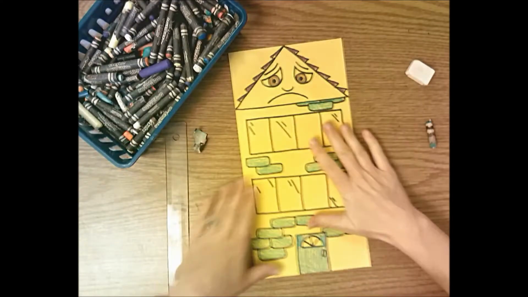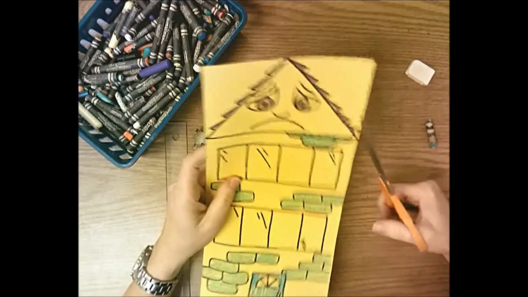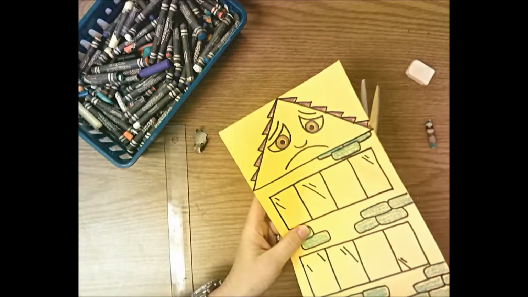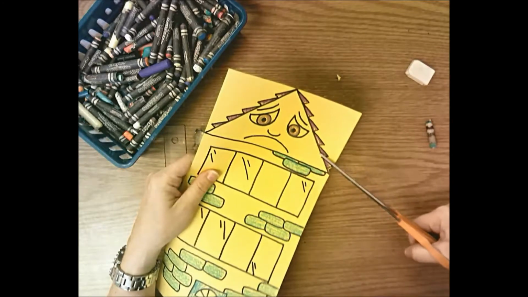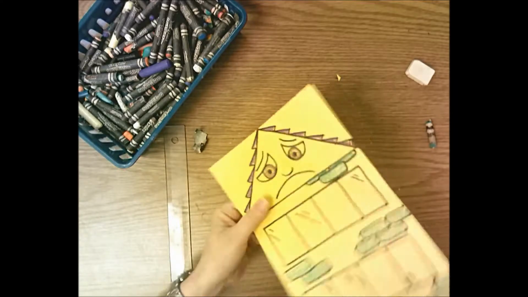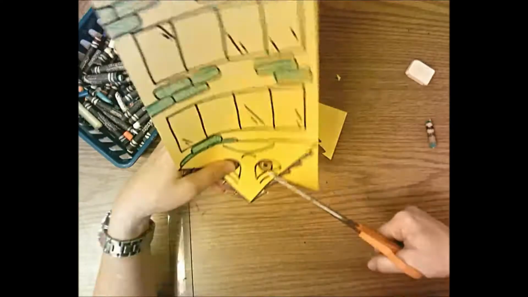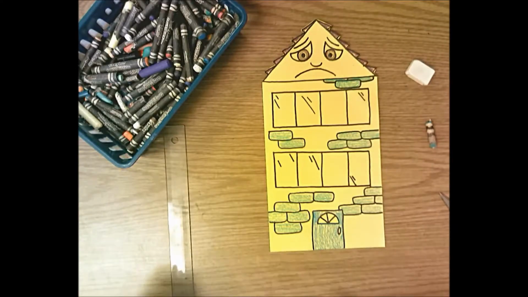And since I'm using most of my paper, I only have a little bit of the roof line to cut out. And when I cut this out, I'm going to try and make sure I leave the black marker outline still attached to my building. So I'm cutting on the very outer edge of the black marker line. And there is my building with a personality, and unfortunately my building is a sad building.